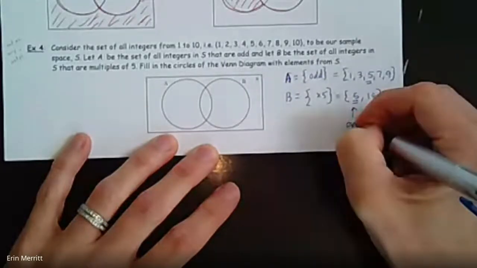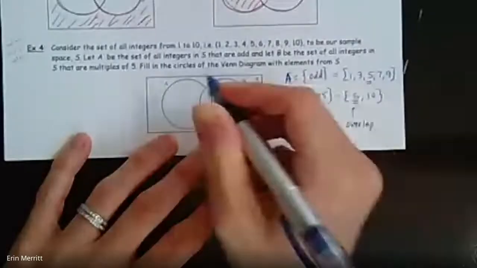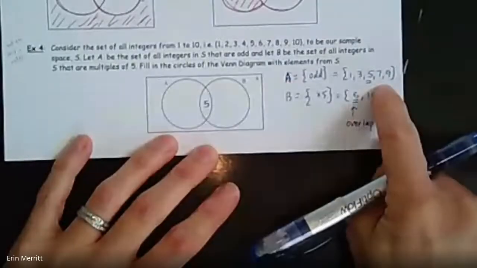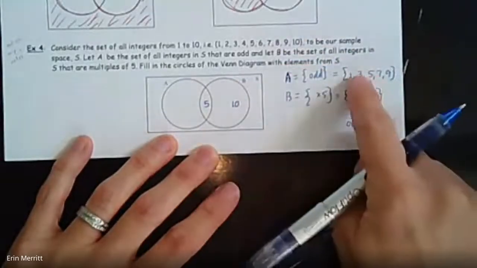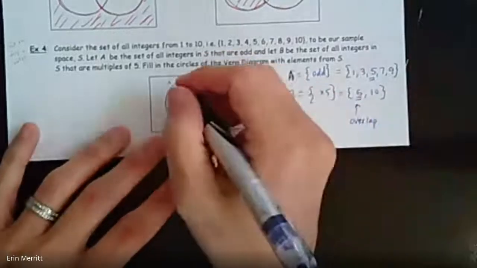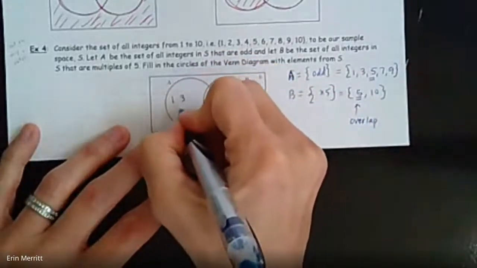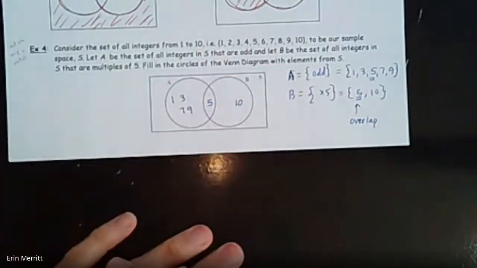So that has an overlap in the center. So the 5 would go here, right? The 10 that goes in set B definitely is not in set A. So 10 would just be all by itself over here. The rest of these guys, 1, 3, 7, and 9 would be over in set A.